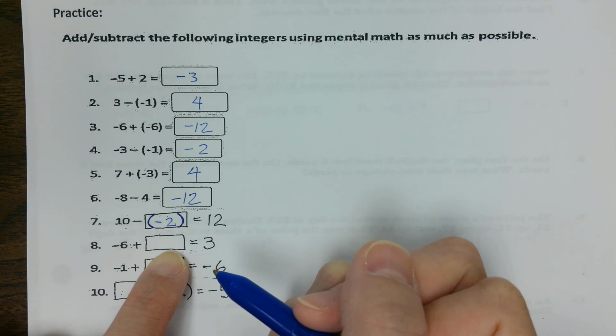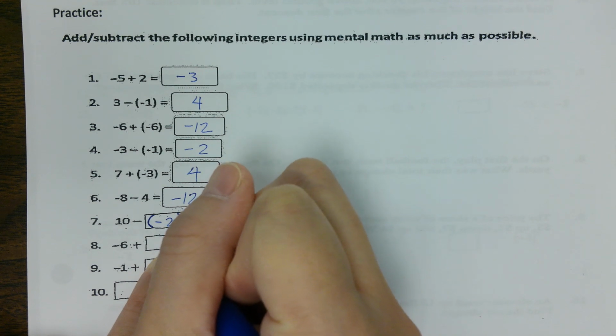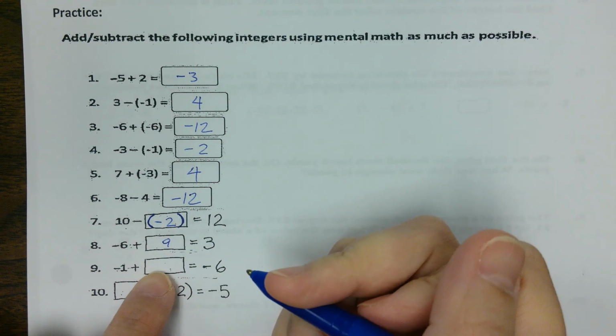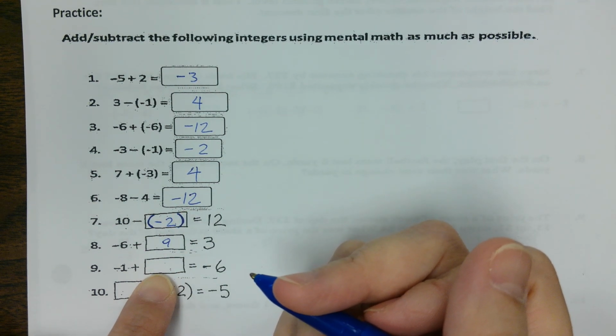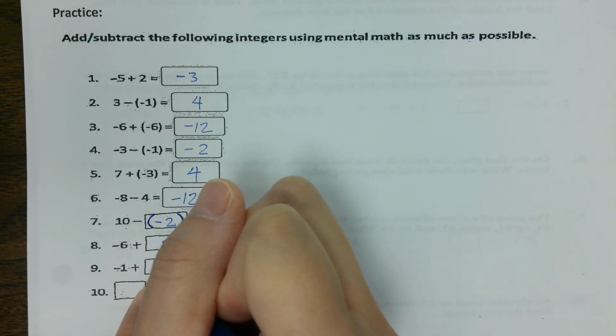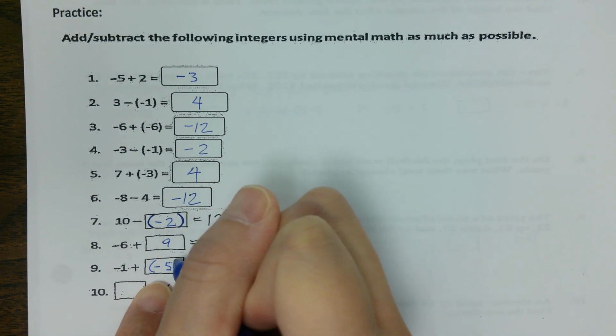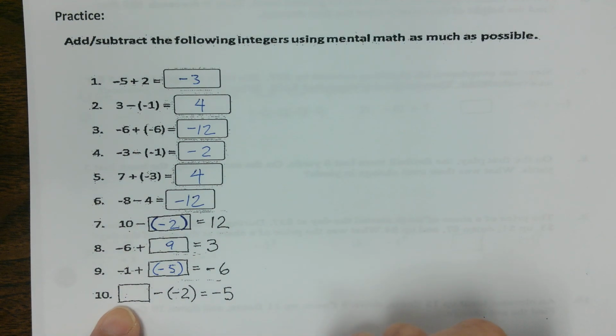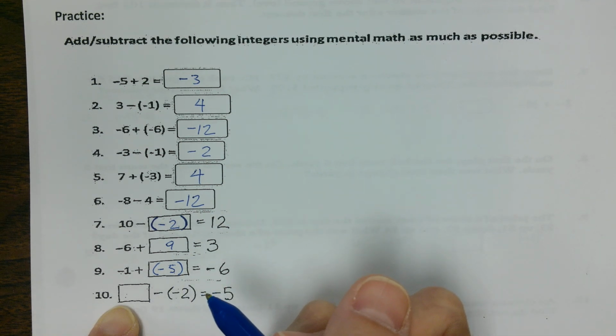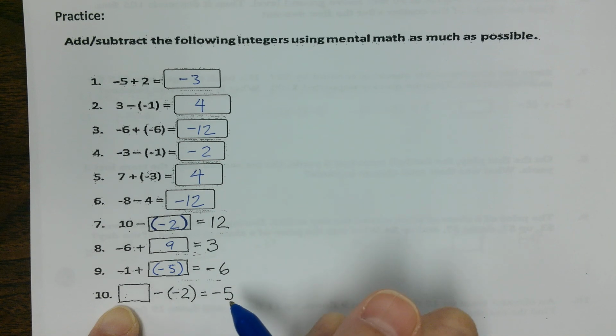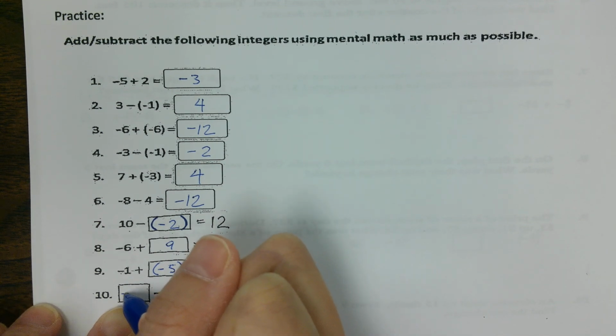Ivy, 9. Sorry, Layan, I skipped you, didn't I? Layan, number 9. -5 again, and brackets. Okay. And last one, Sean. Oh, we have two Seans in this class. Sorry, this one it would be -7.